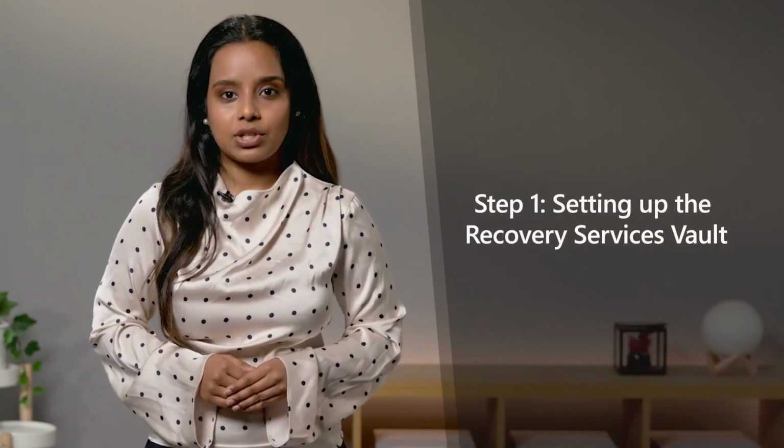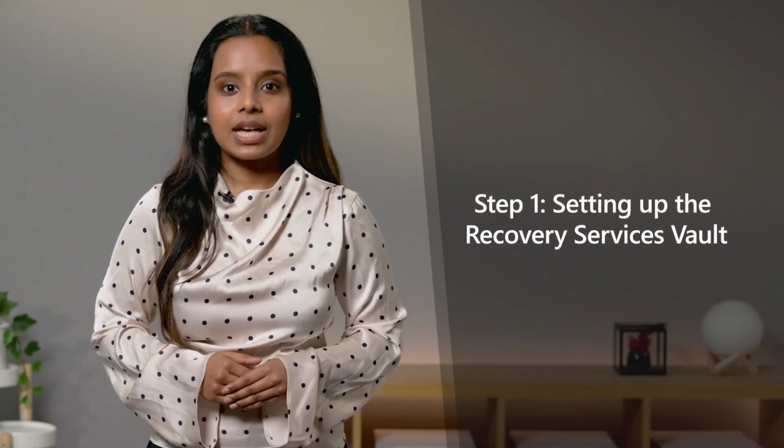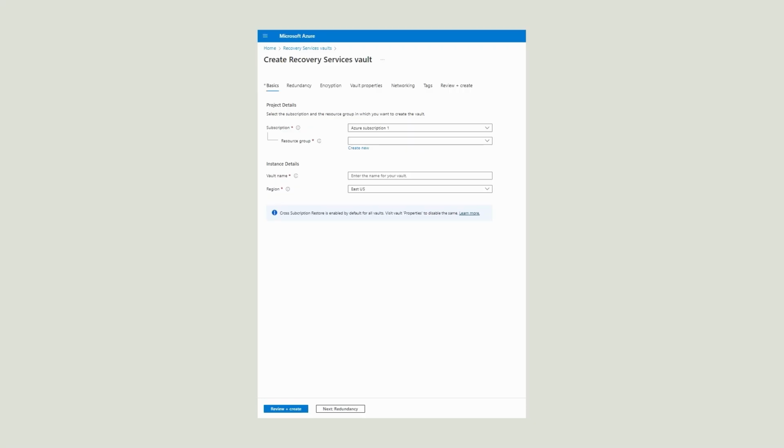Let's begin with the foundation of any Azure backup strategy, the Recovery Services Vault, which acts as the storage location for all your backups. The following steps will guide you through setting up a Recovery Services Vault for Azure file share backups. Start by opening the Azure portal and in the search bar, type Recovery Services Vault. Now select Create to add a new vault.